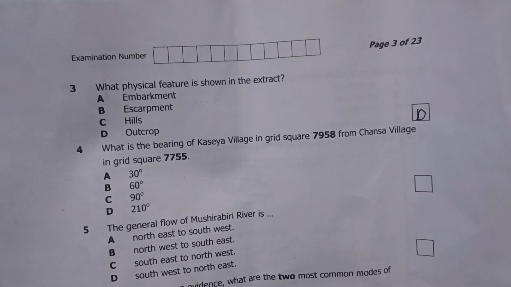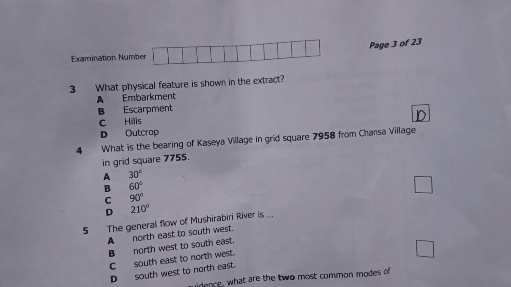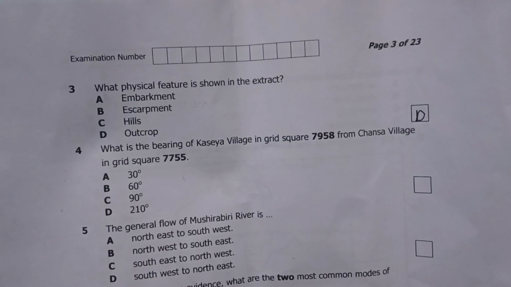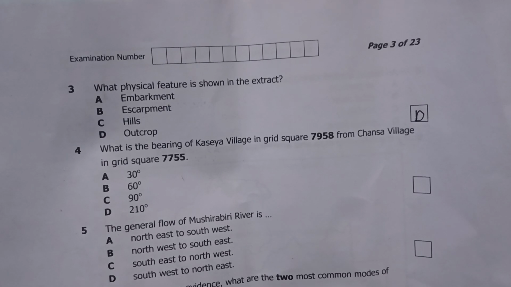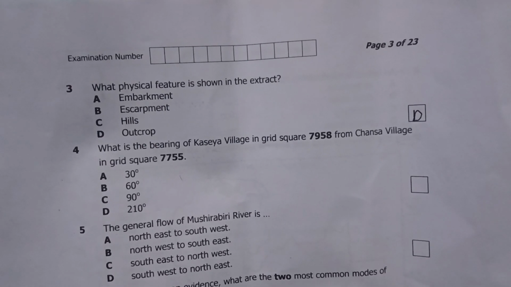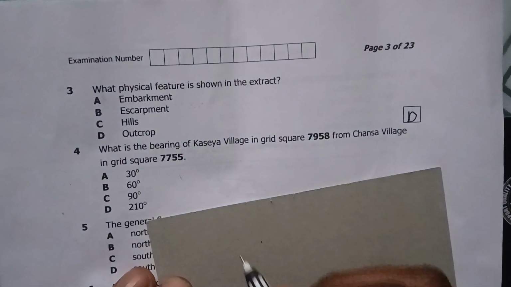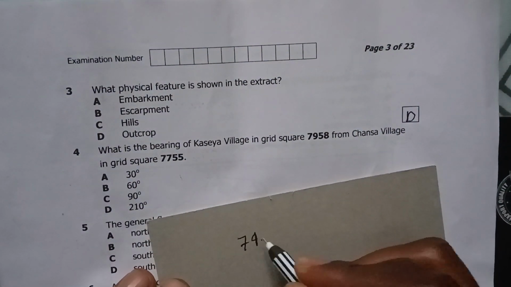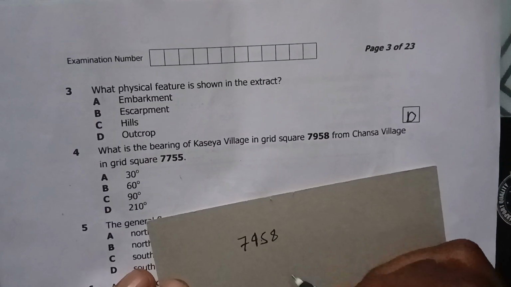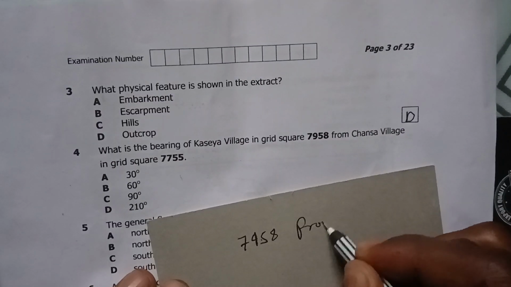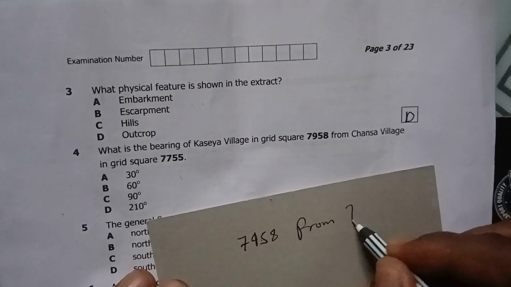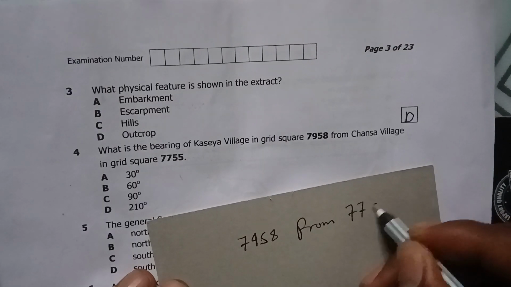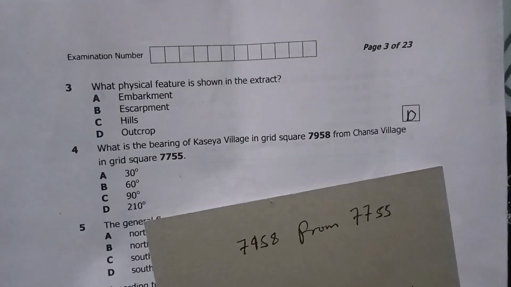Question 4. What is the bearing of Kaseya village in Grid Square 7958 from Chansa village in Grid Square 7755? So they're talking about 7958 from 7755. So now you're going to put a map.